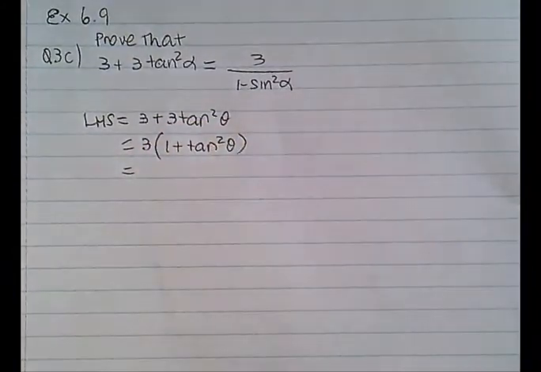Now, what does 1 plus tan squared theta make you think of? 1 plus tan squared theta equals sec squared theta. Remember, cos squared plus sine squared is the original, and 1 plus little c equals big C is for the other. Remember, there's 6 trig ratios: cos and sine, cot and tan, and sec and cosec, whatever.